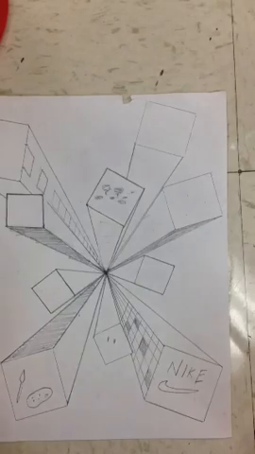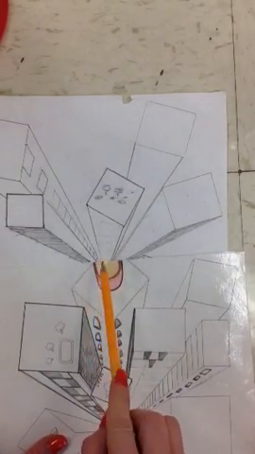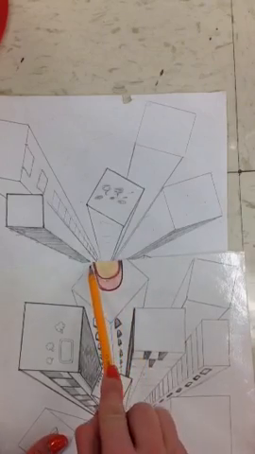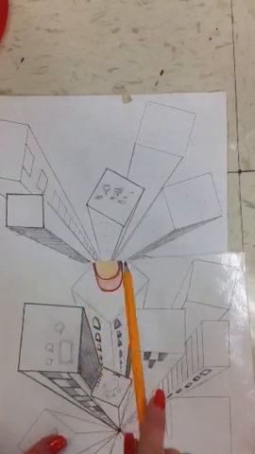After we finish that, I will show you how we're going to take one of our buildings and add the top of our shoe and take a photograph so it looks like we are inside of the building.